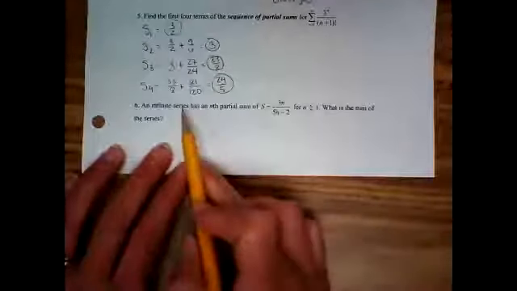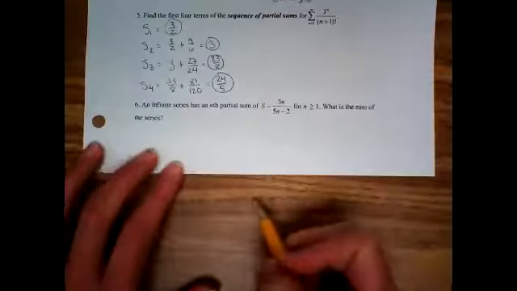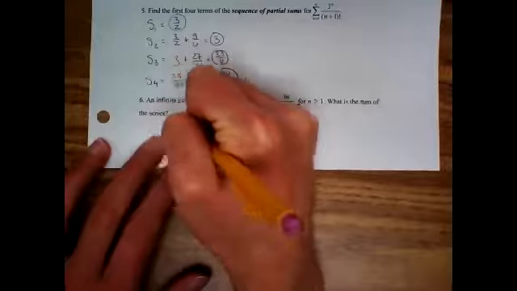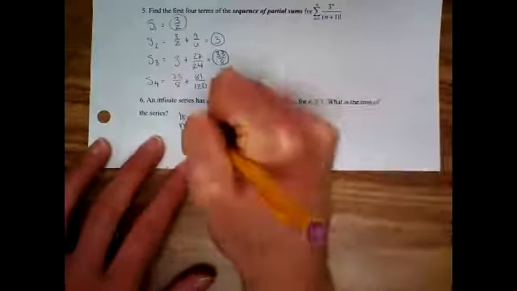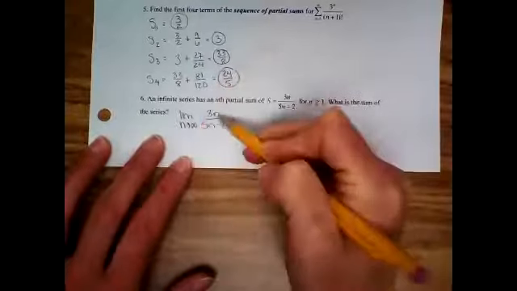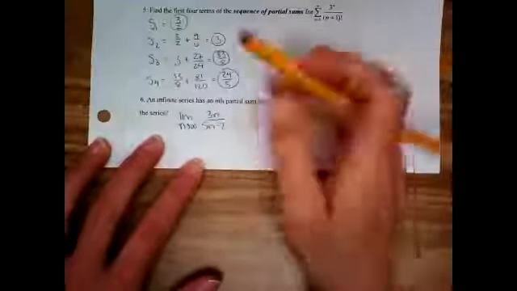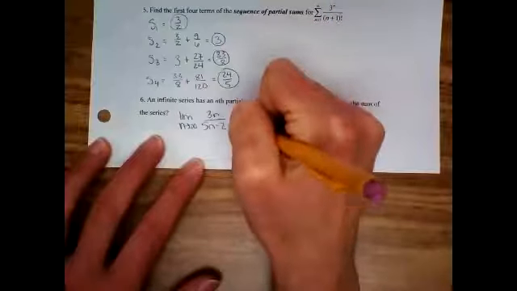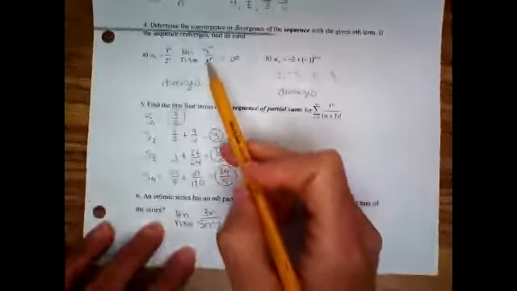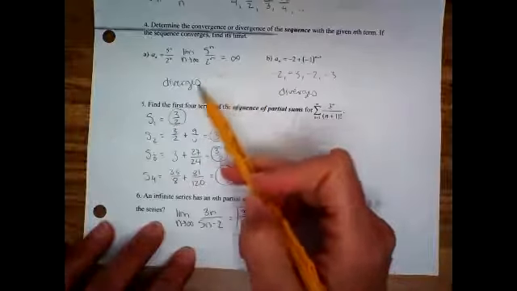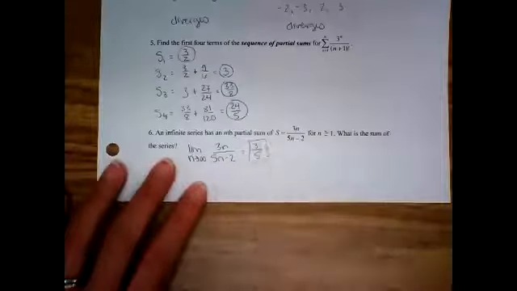All right, so number 6, an infinite series has an nth partial sum of this. What is the sum of the series? So we're just going to take n out to infinity for this. And so these are both n. We're going to use the coefficients, and so 3/5. So that's all that there is to that. And that's kind of what I was saying about this one up here. Like if this had come out to just a value, it would converge to that value. And that's what's going on here.